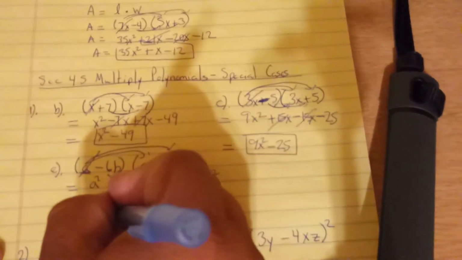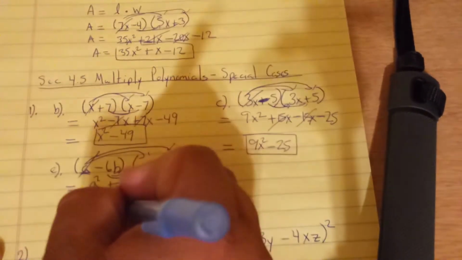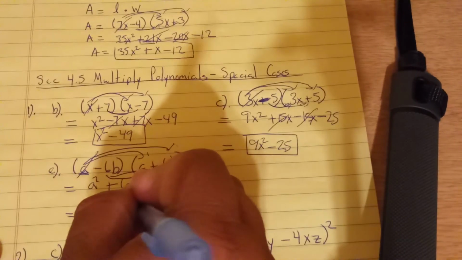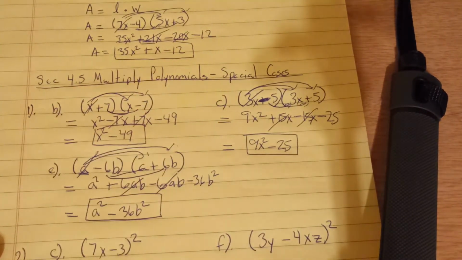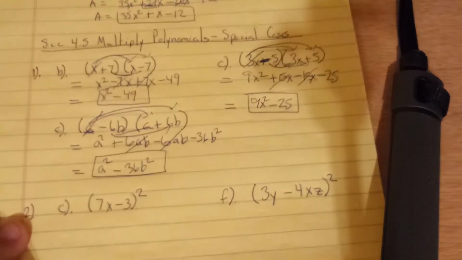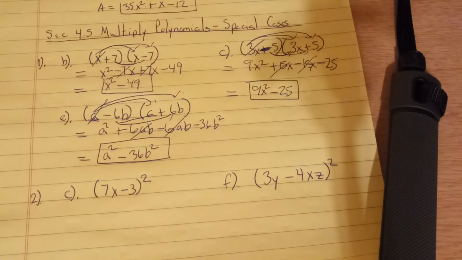And we bring down the minus 36b squared. So that gives us our final answer right there. So once again, not much of a difference from what we had before. So let's take a look at another one, part 2, letter C.